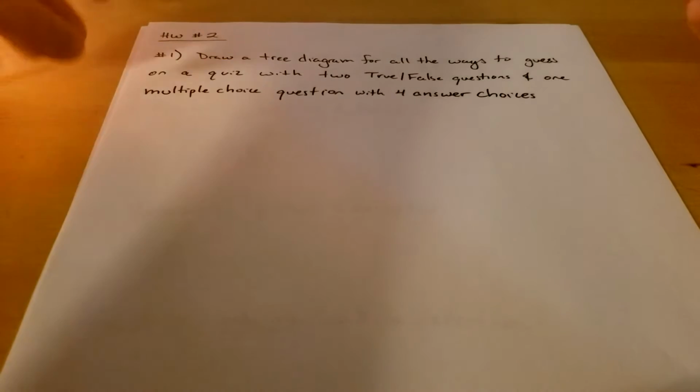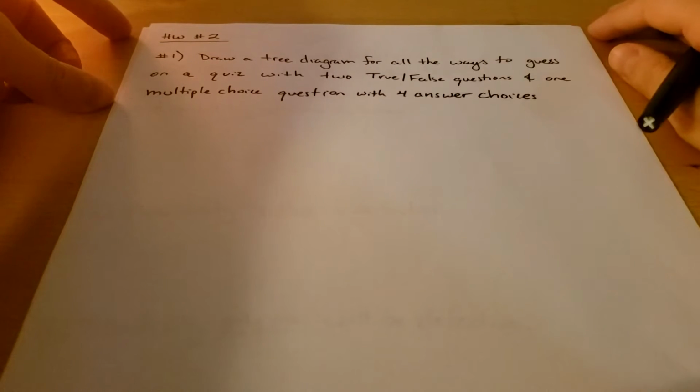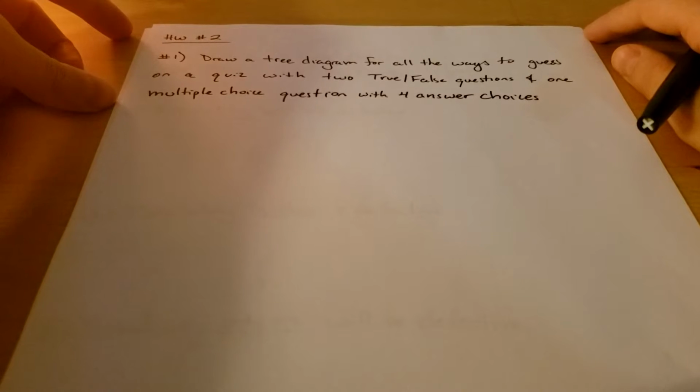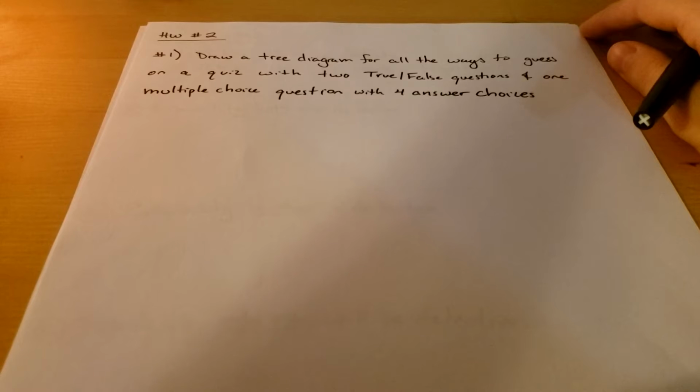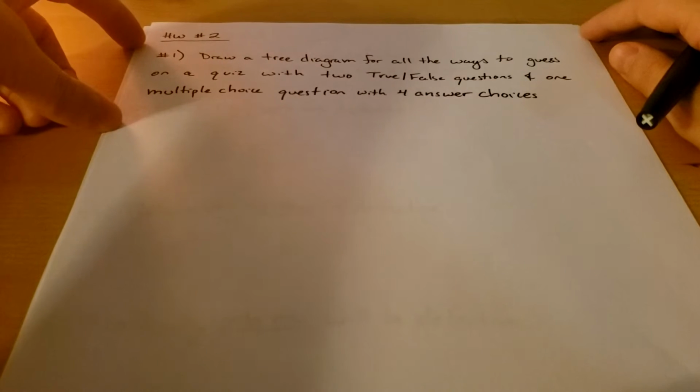Now we're going to be reviewing some questions from homework number 2. There were a couple mistakes a lot of people made. I'm going to go over a problem that the solution isn't in the back of the book, and then I'm going to go over this extra question I gave.